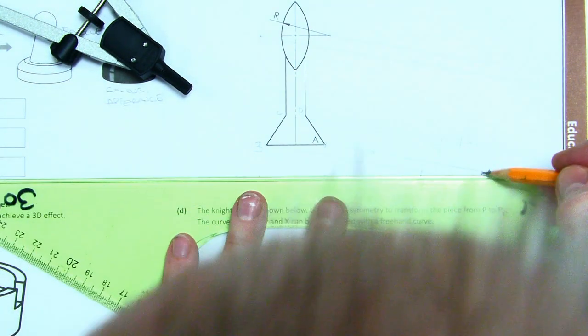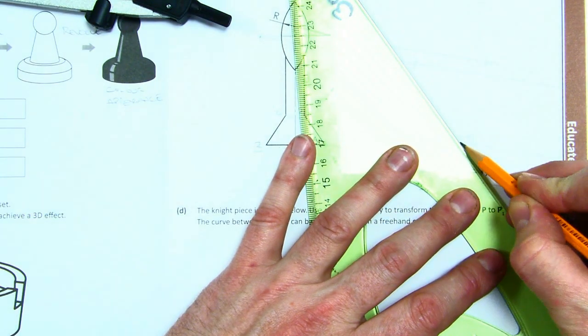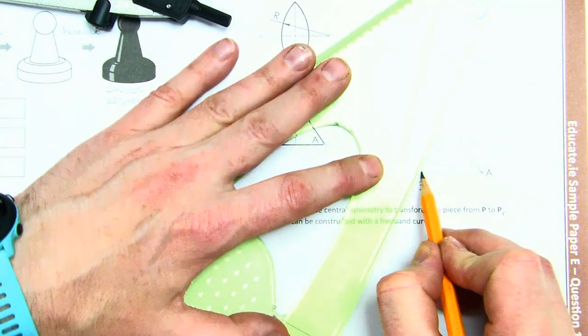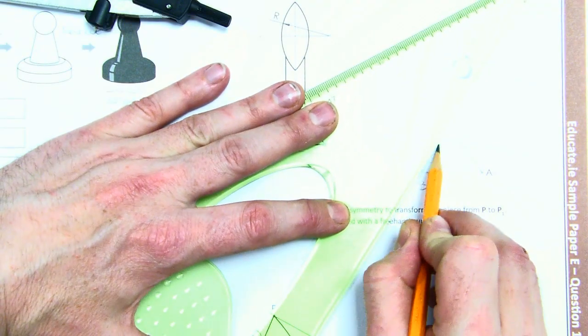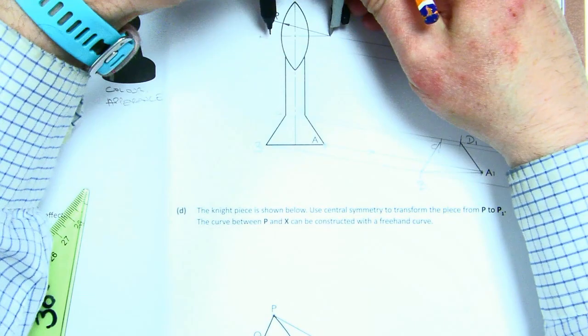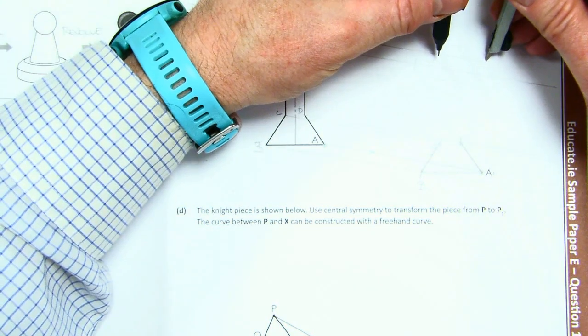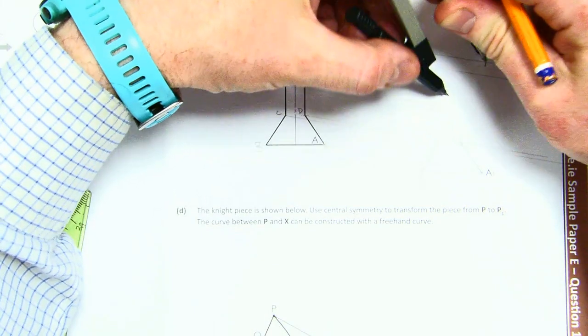We can then start drawing this in heavy. So we get this distance on our compass. Take that curve this way.